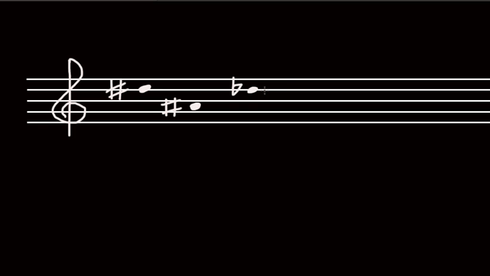Same thing with the space. Let's say I have E flat, then I have the space E with the symbol. So it's nice and clear, so we understand that the symbol is for the space or the line. The same thing goes for the double sharp.